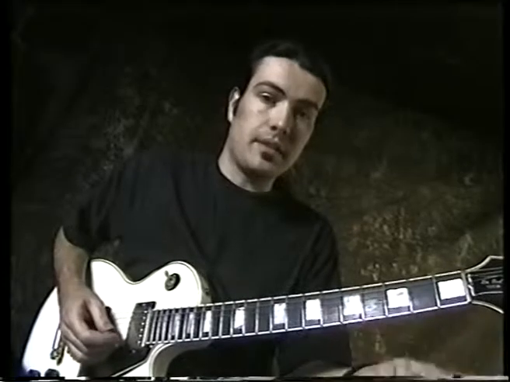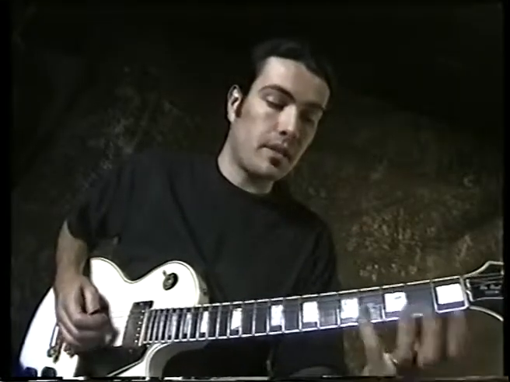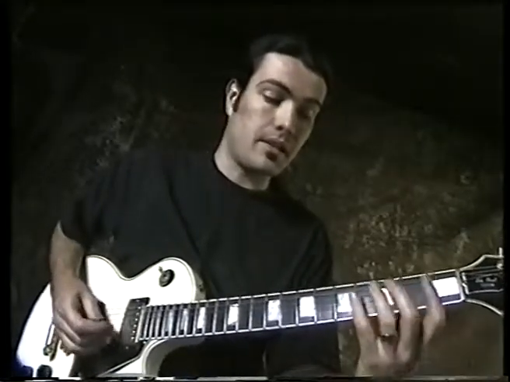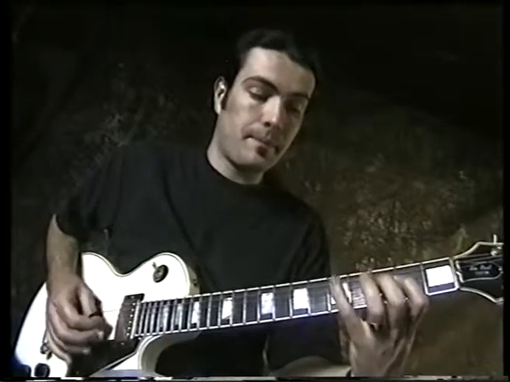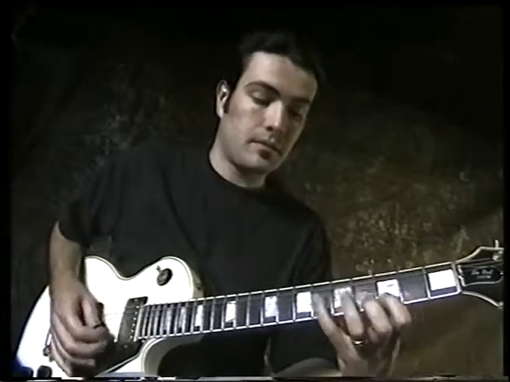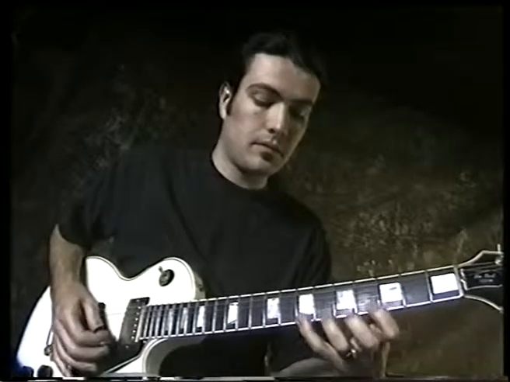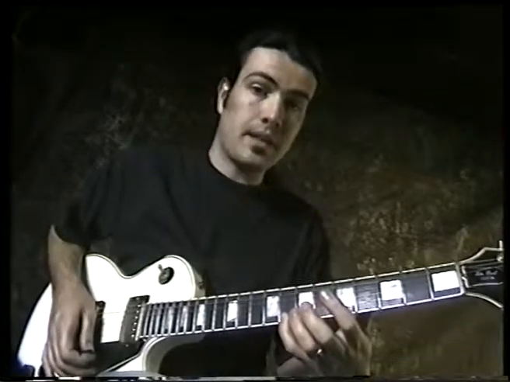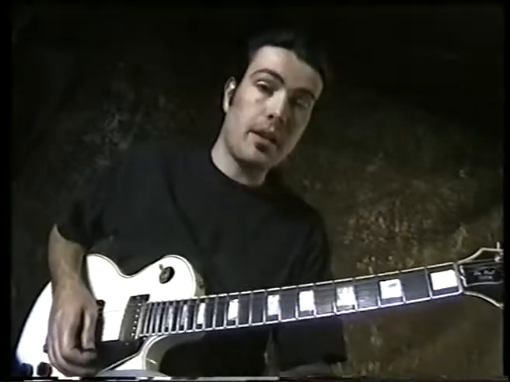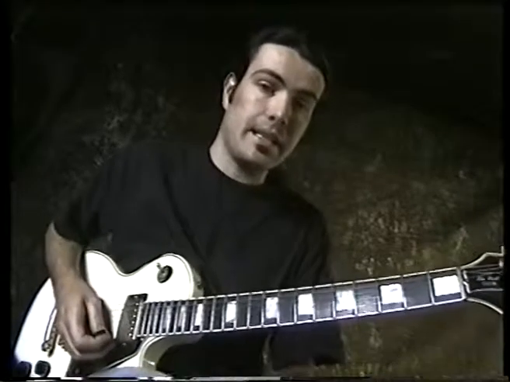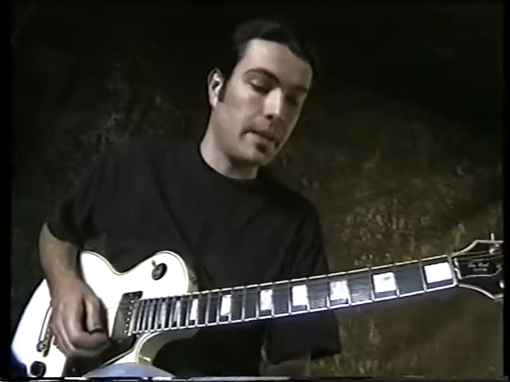We can continue up the strings of the guitar to include some more of the notes, so we go into the next octave. So it goes like this. Now I went up 2 octaves. The notes are still the same, still C, D, E, F, G, A, B, and C.